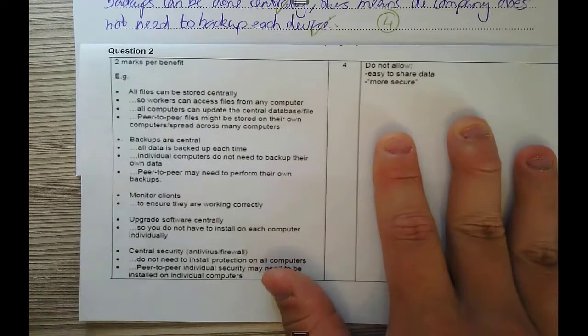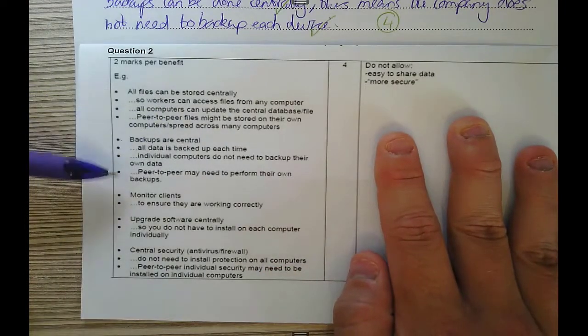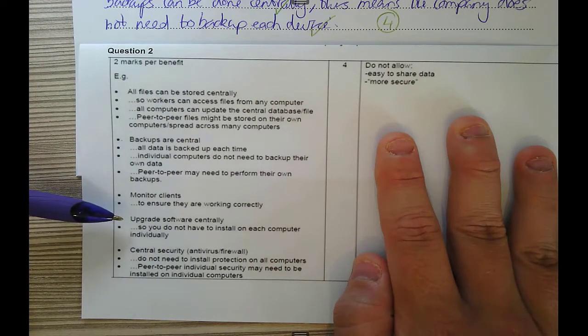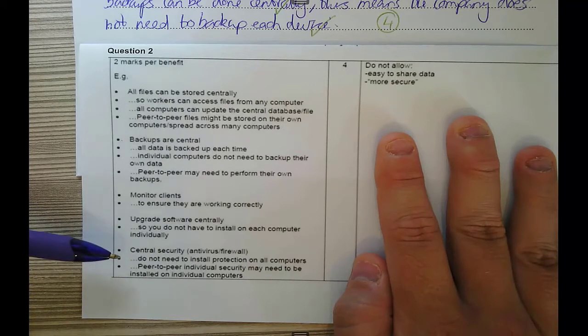Let's very quickly have a look at other possibilities. So we could have said it makes it easier to monitor clients, to make sure everyone's working correctly. You could say you can upgrade your software centrally, so you can just push out upgraded software to everyone. You don't need to go and install it on each computer. And you can have central security, things like firewalls, antiviruses. The protection doesn't need to be installed on every computer. It can just be installed on the server, and it can manage it.